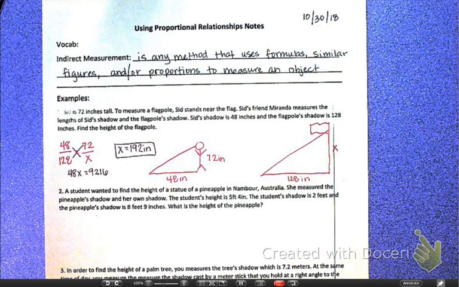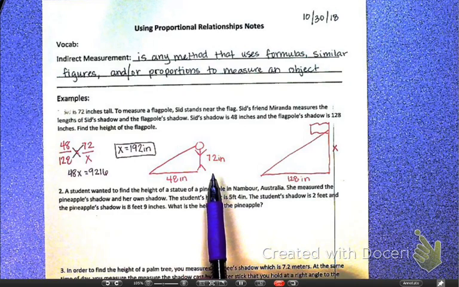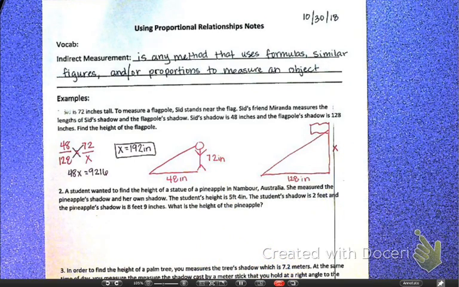Now, as you go through these problems, I definitely want you to think about it. Will Sid be taller than the flagpole? Obviously not. I mean, unless it's like a real tiny flagpole. Okay, but they're going to make sense. So if you got a number that was less than 72 inches, you know you probably did something wrong because the flagpole should be a whole lot taller than that. Okay?